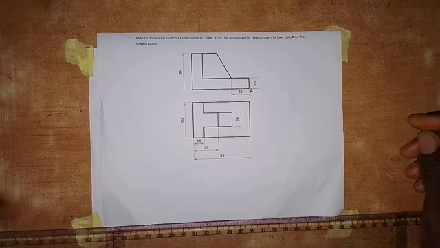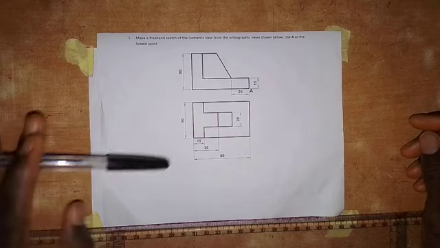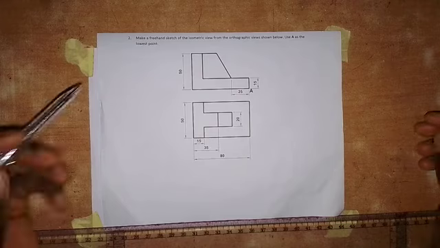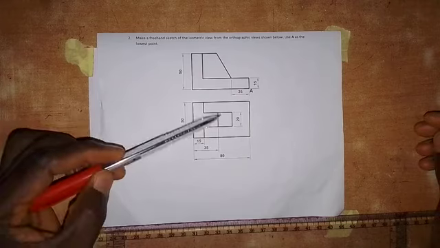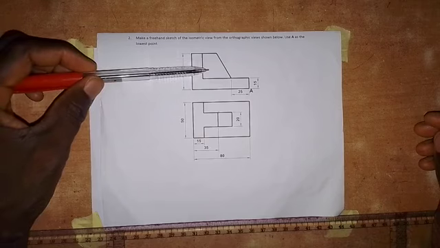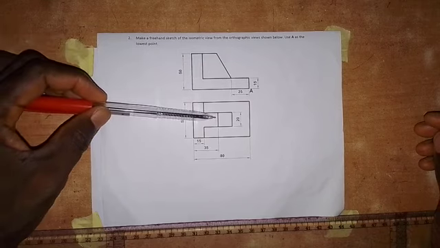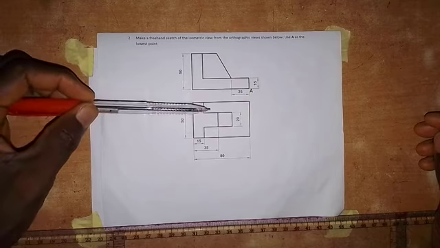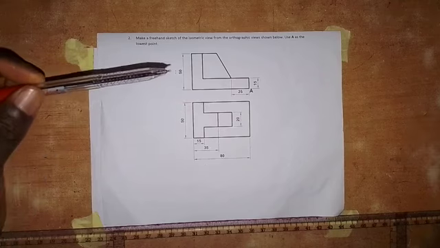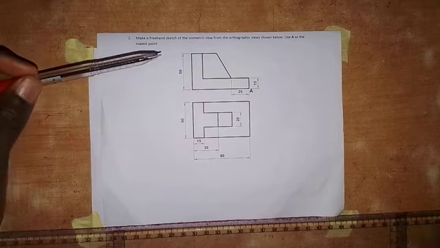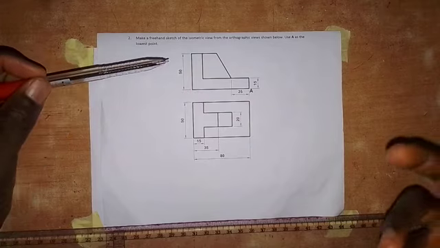Here we are going to be working on making the isometric view of this orthographic block views. As we have here, these views are drawn in first angle projection, as this is the front elevation and this is the plan. Even if the front elevation and the plan are not indicated, as a technical drawing student, you should be able to know how the front elevation will look and how the plan will look.